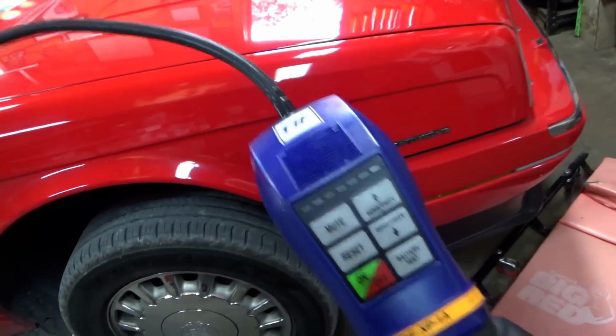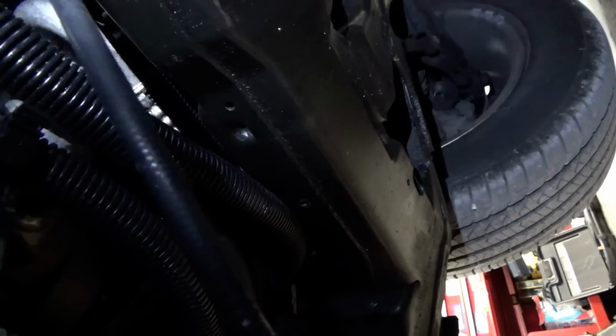Alright, let's do a final leak check at the compressor seals under the car. Let's see here. Beautiful. No leaks. So that problem's definitely fixed.